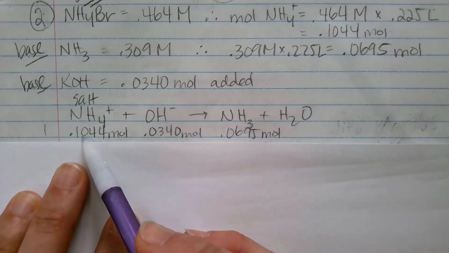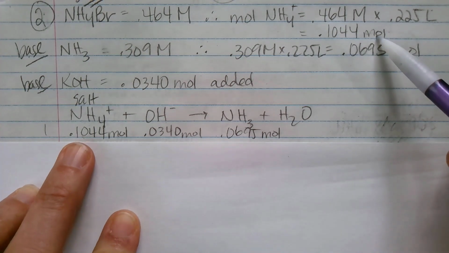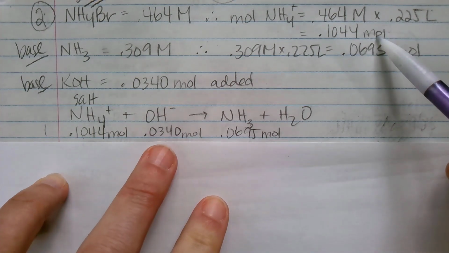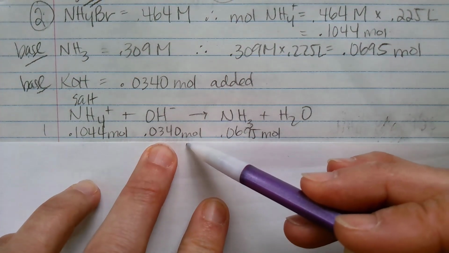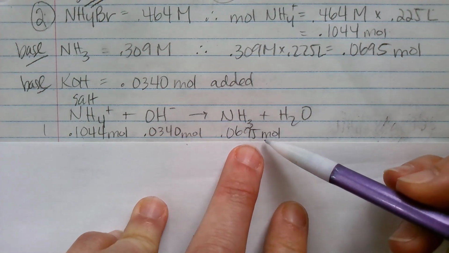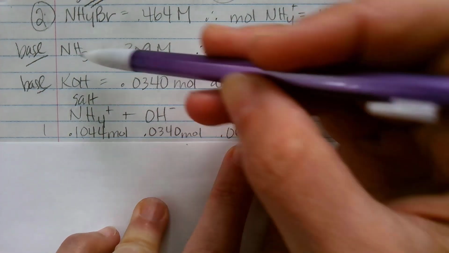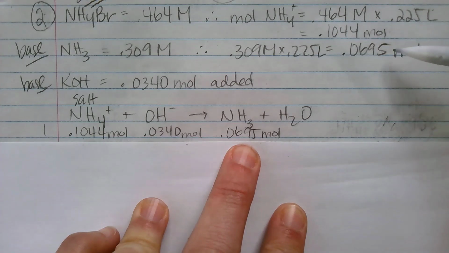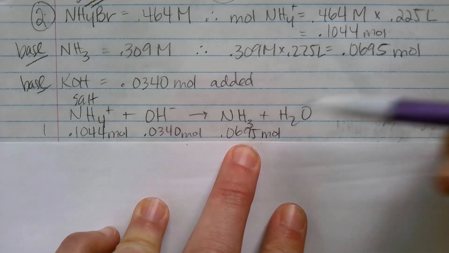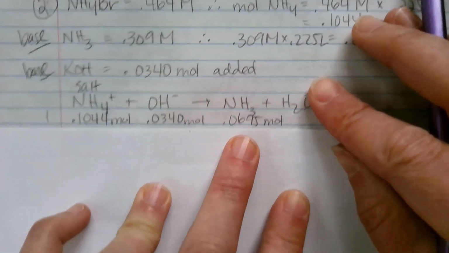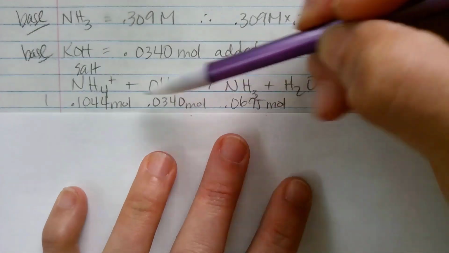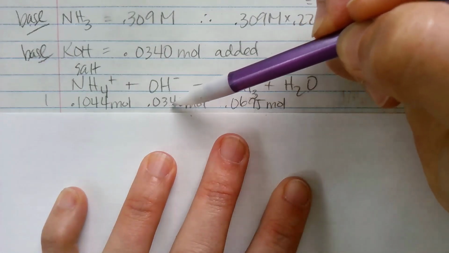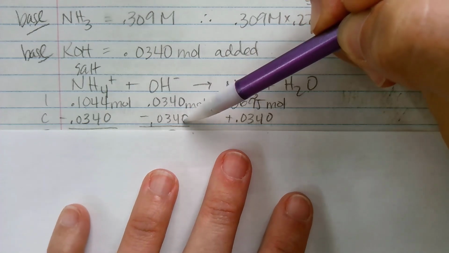Now initially I have my salt solution, 0.1044. This is the hydroxide I added more of. And remember, initially I do have some product, this is the ammonia. I'm also forming more product, but I initially have 0.0695 moles of that. So we can see here the smaller of the two reactants is 0.03, so we're going to completely use up that hydroxide.